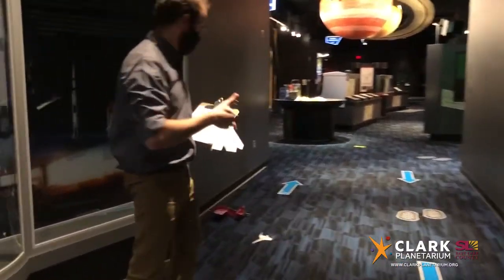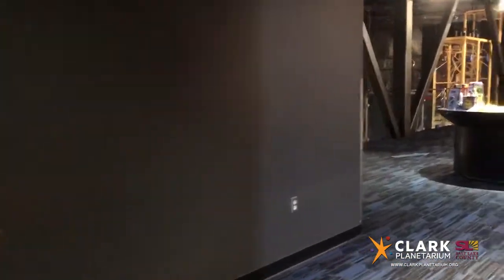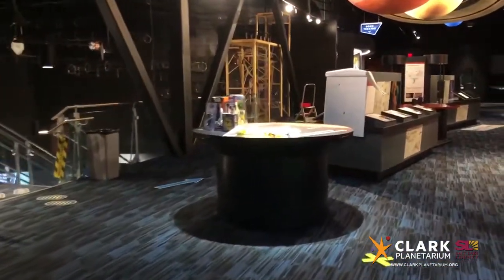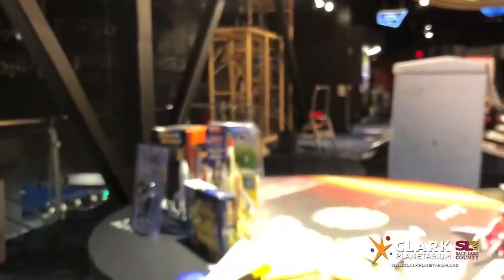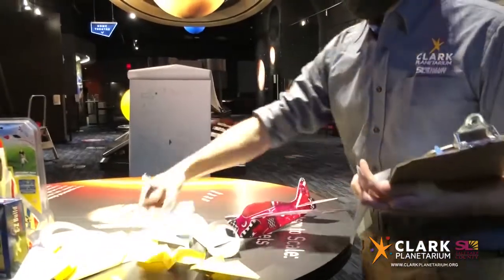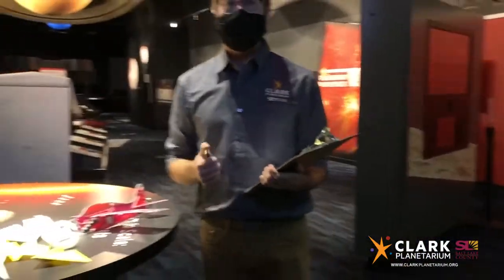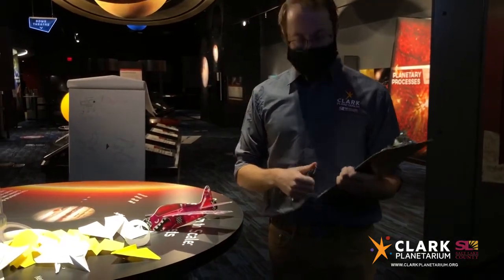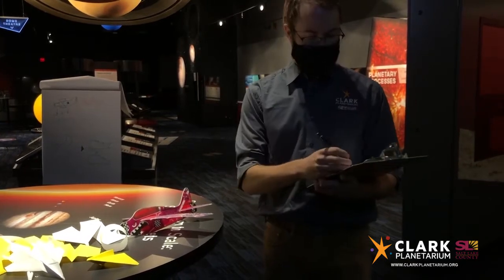Now we're going to come back, gather up our planes, and create the results of our experiment. So, now that we've thrown our planes and Chris has measured how far that they went, you're going to add them up and create an average column.